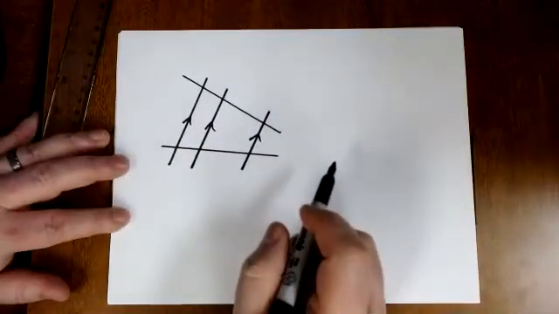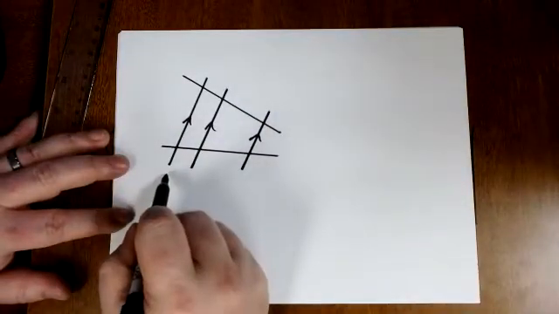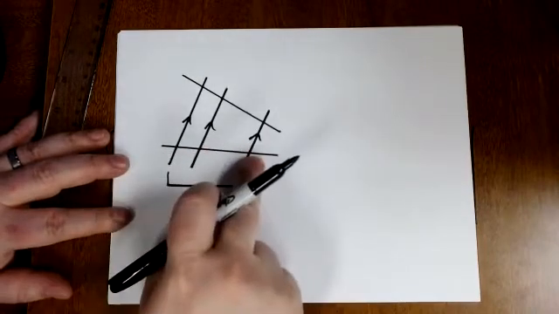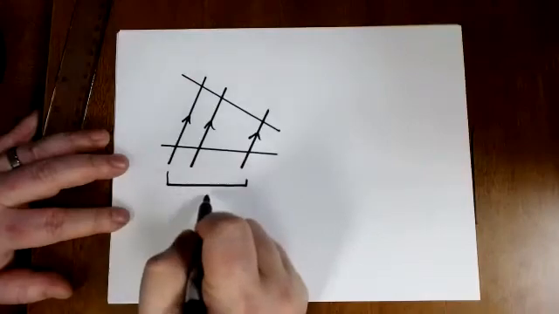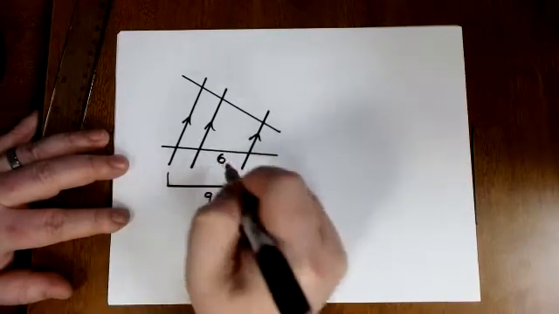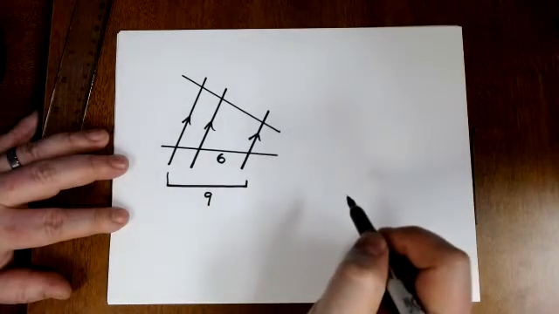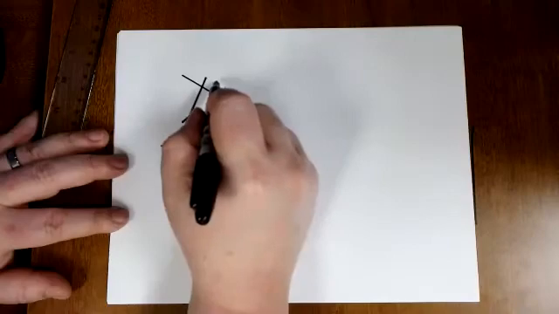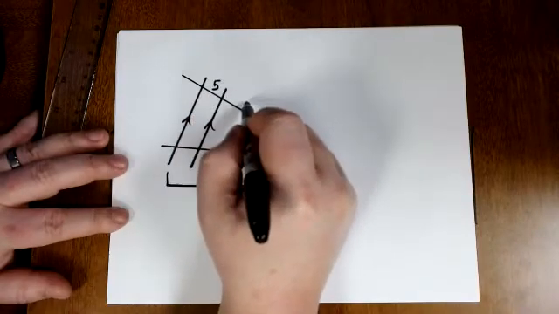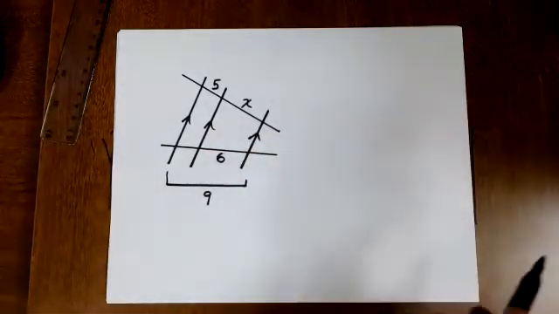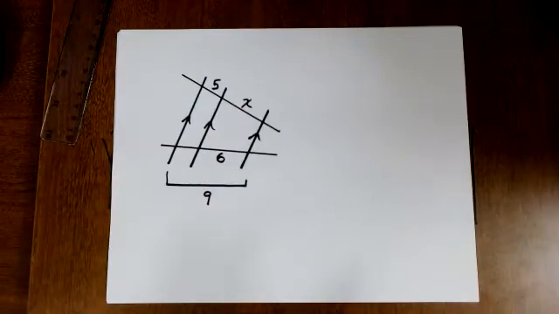All right. So I'm going to tell you that this, from there to there, is 9. And this piece is 6. And then this is 5. And this is X. All right.